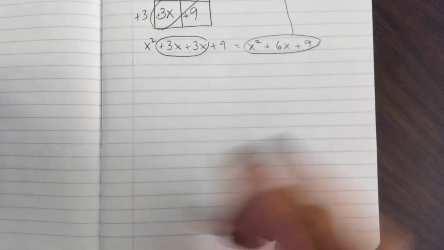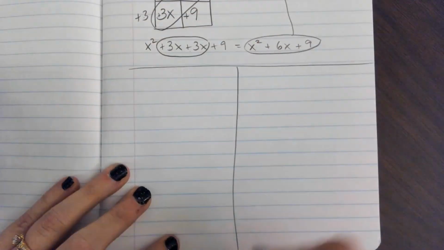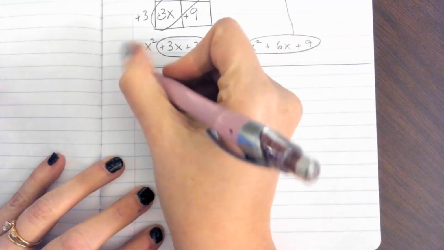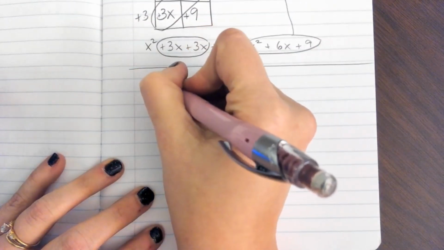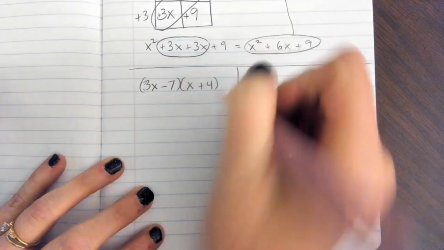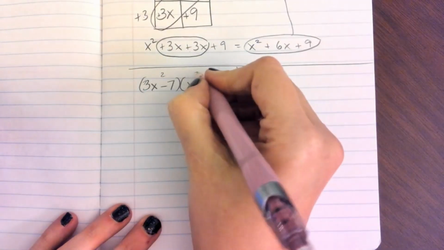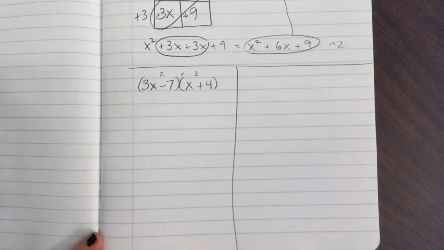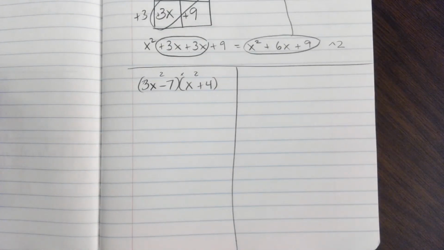Okay, the next one that we're going to try, we're going to put 2 more on this page. The next one we're going to try is a little trickier. 3x minus 7 times x plus 4. Remember, I have 2 terms by 2 terms, so my box needs to be 2 by 2. So take a moment and see if you can figure out what the answer to this question is. Remember, if you do an exponent 2, you can just do the little caret 2, or you can do squared. Okay, take a moment.